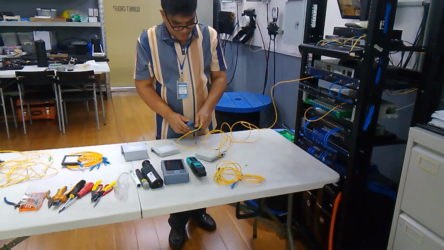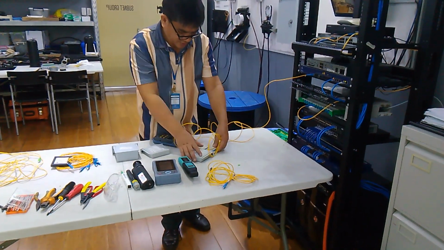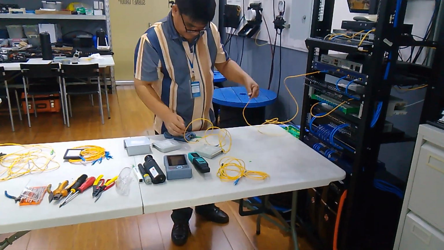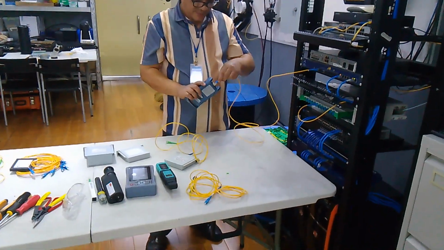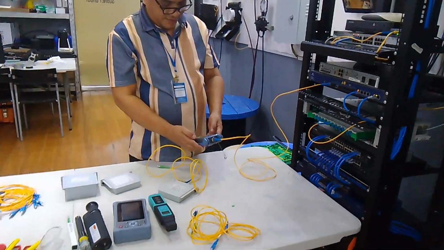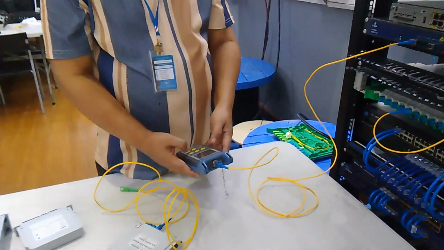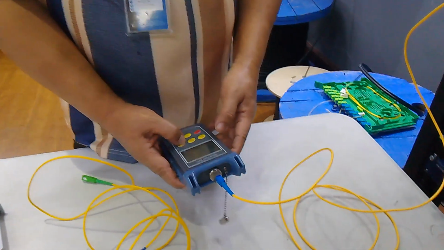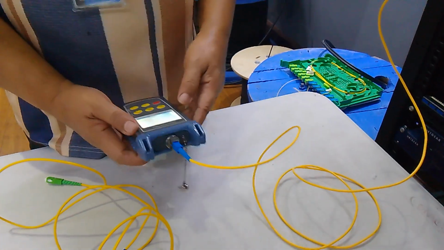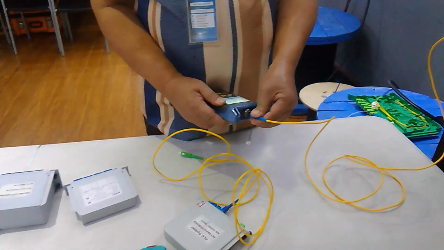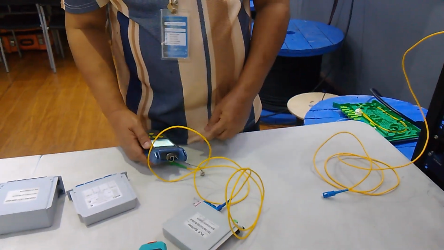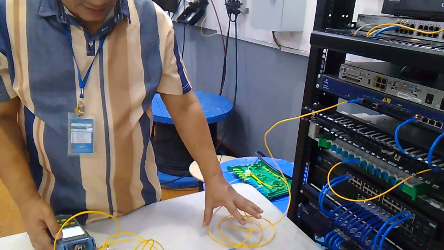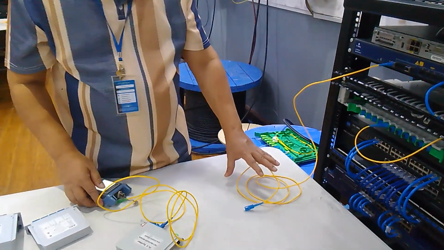Okay? So you have to repeat again. Now I have to set to 0 dB. Okay. So meaning when this is 0 dB, the cable will not be counted as loss.